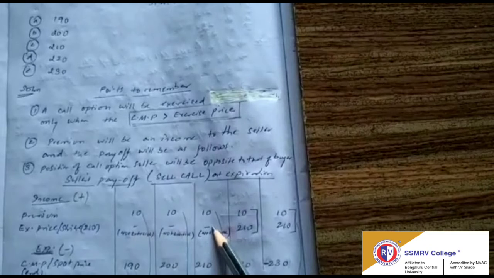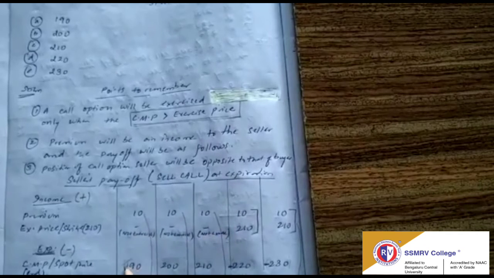Now, the next step that we have to take care of: there are three situations where the contract is not exercised. So I will strike off the information of current market price. The information that I will be considering is only the premium part. I have struck off this 190, this 200 and 210 because in these three situations the option was not exercised. Now the remaining information in this particular column is only 10.